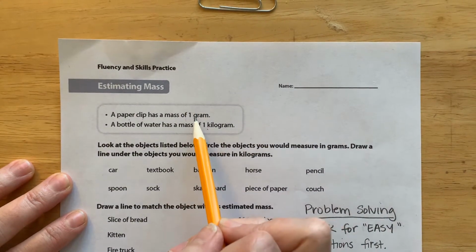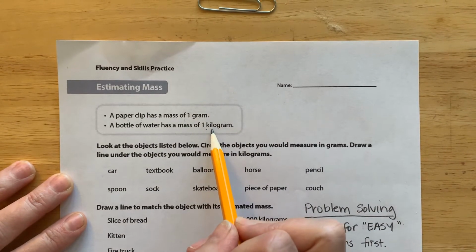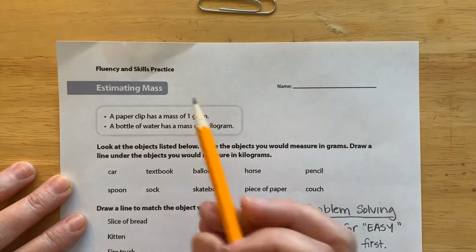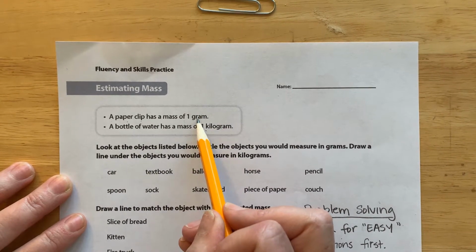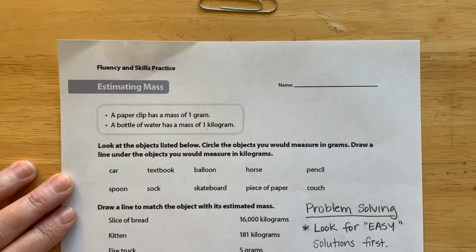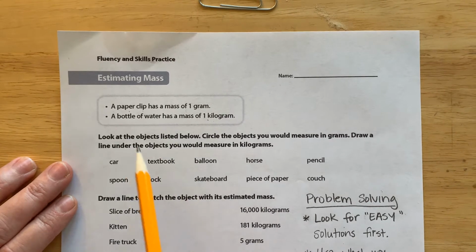So 1 gram is about the size of a paper clip. 1 kilogram is like a bottle of water. And 1 kilogram is 1,000 grams. That's a lot of paper clips. Okay, with that in mind, let's go ahead and look at our instructions.